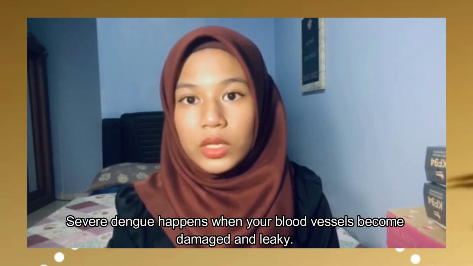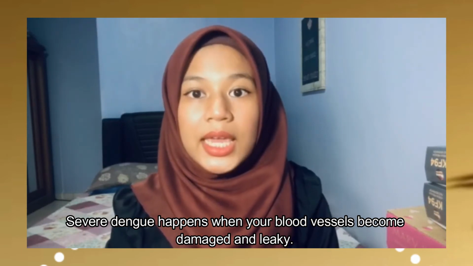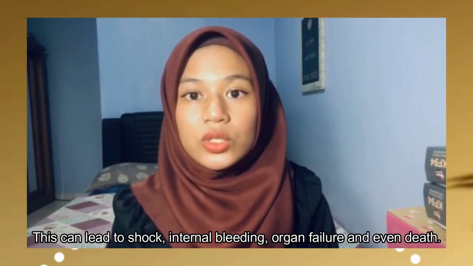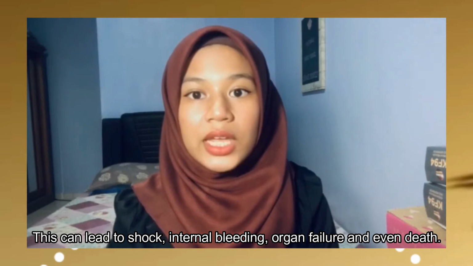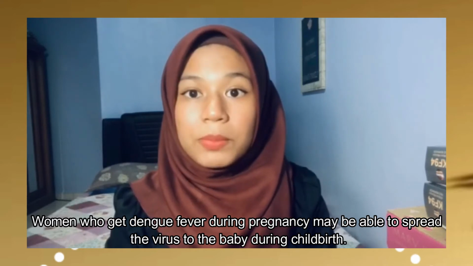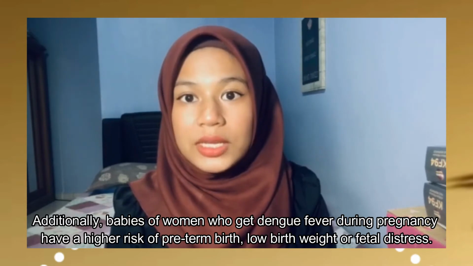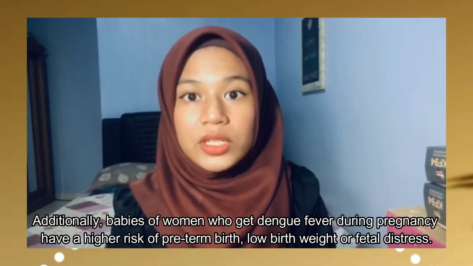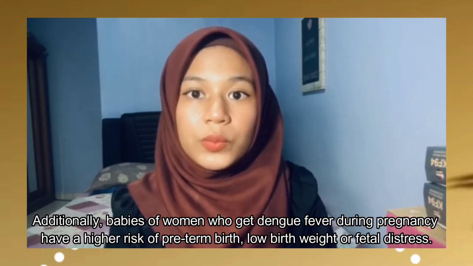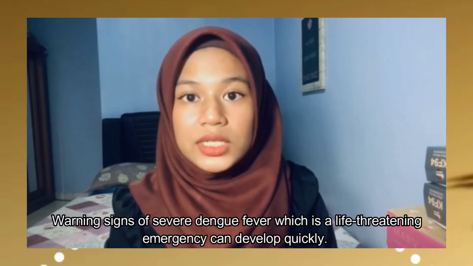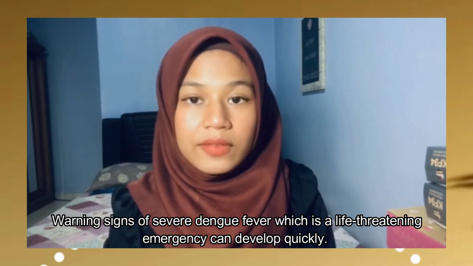Severe dengue happens when your blood vessels become damaged and leaky, and the number of clot-forming cell platelets in your bloodstream drops. This can lead to shock, internal bleeding, organ failure, and even death. Women who get dengue fever during pregnancy may be able to spread the virus to the baby during childbirth. Additionally, babies of women who get dengue fever during pregnancy have a higher risk of preterm birth, low birth weight, or fetal distress.